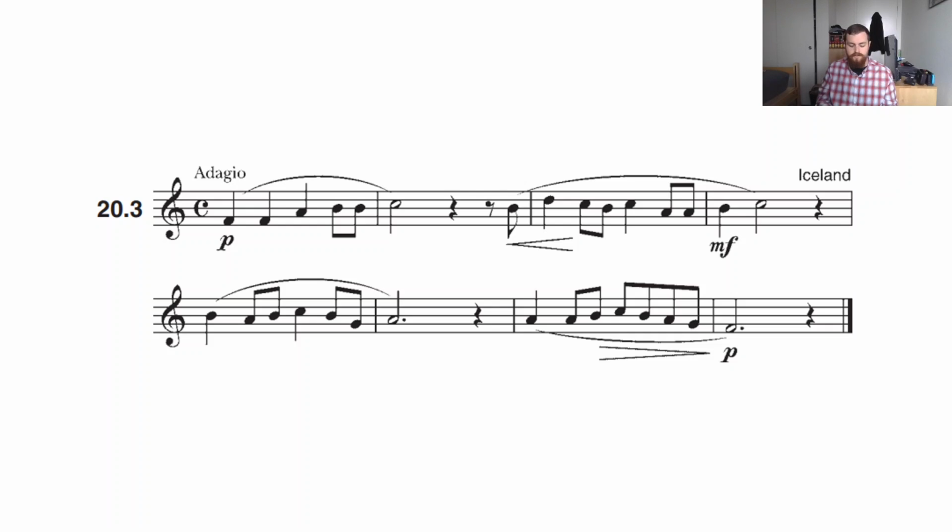1, 2, 3, 4. And back down. Raise it. Okay, and again, hopefully you can hear that well and there's not any clipping or anything like that.